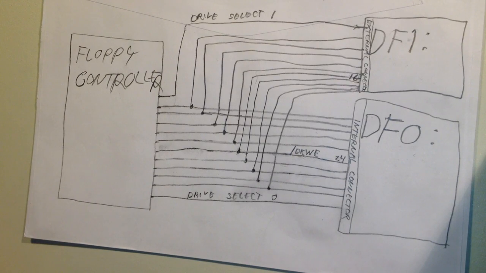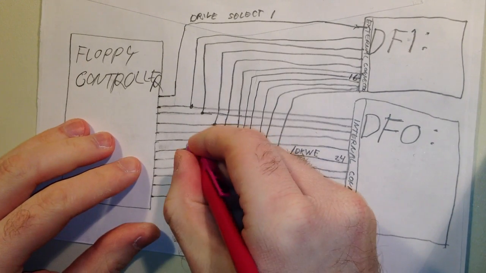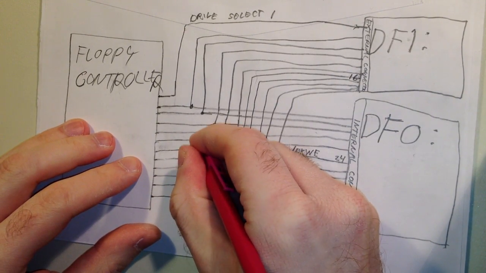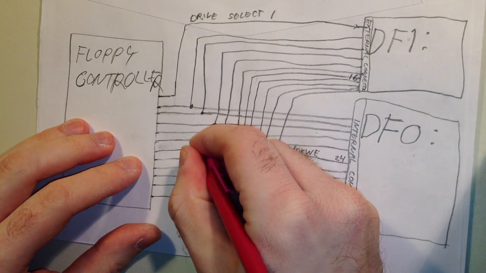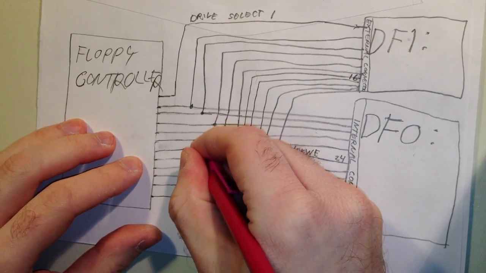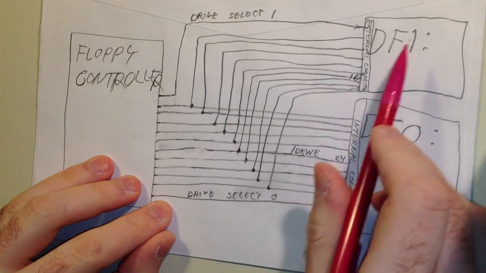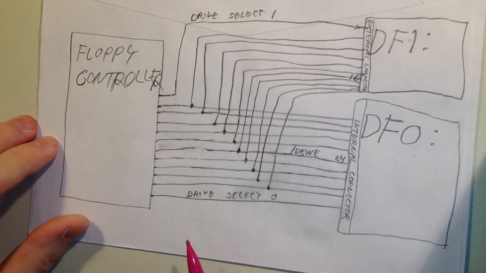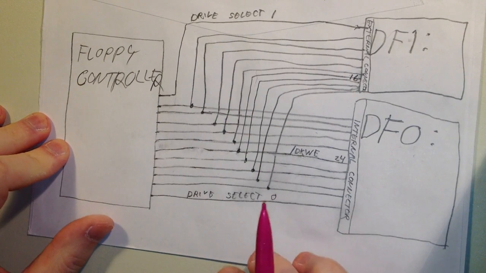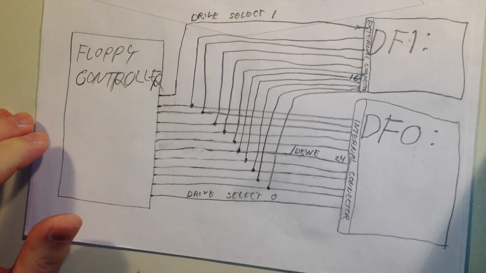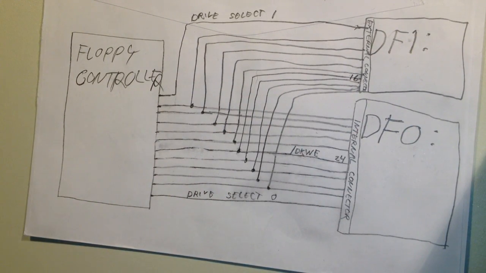Now we also know that the problem with this signal must be located somewhere on the motherboard before it splits up to DF0 and DF1, because you are having the same problem with both DF0 and DF1, right? So what can be done in order to fix such a problem? So let's talk a little bit about that.